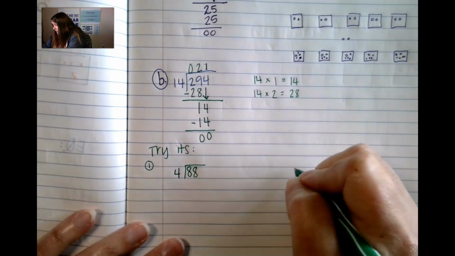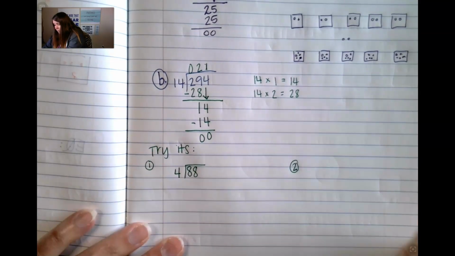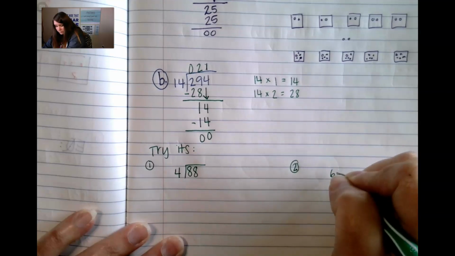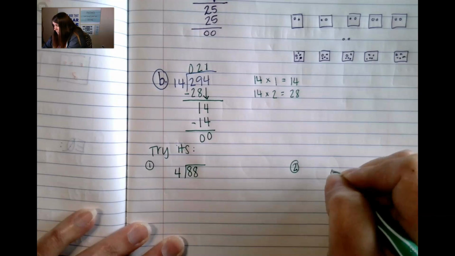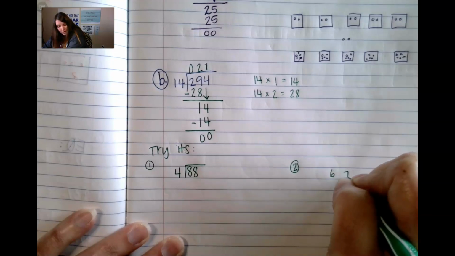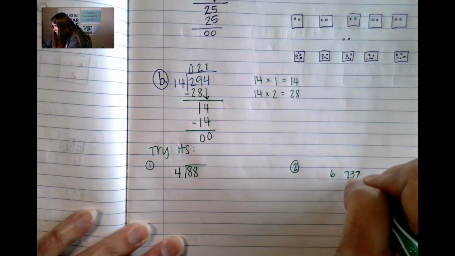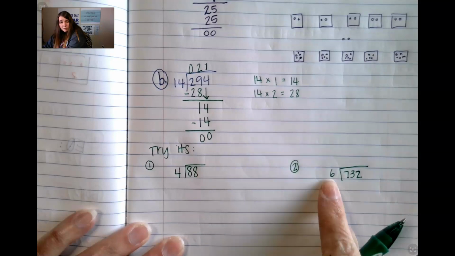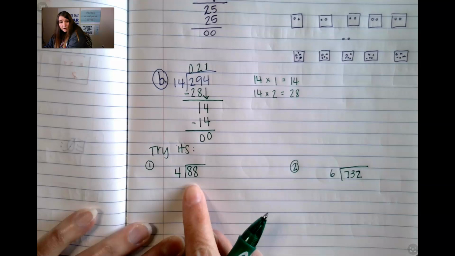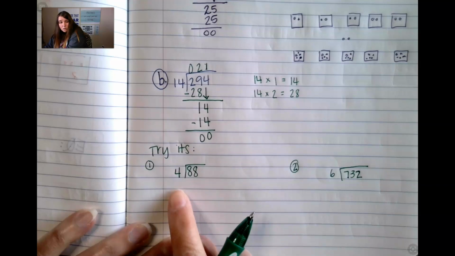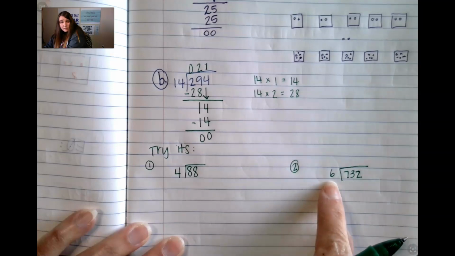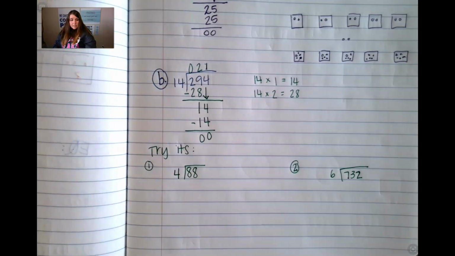And then try-it number 2 is, nope, sorry, that should be 732 divided by 6. So 88 divided by 4, and 732 divided by 6. All right, go ahead and solve those. Hit pause so you don't hear me solving.